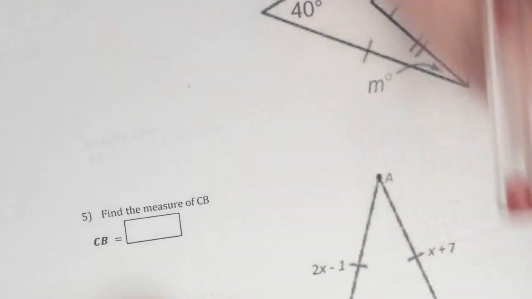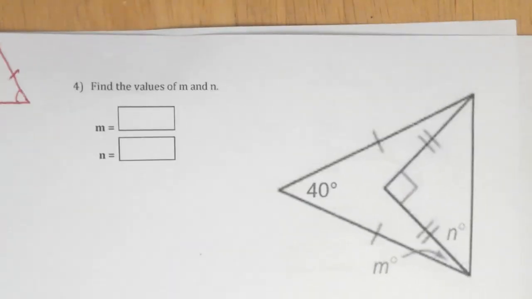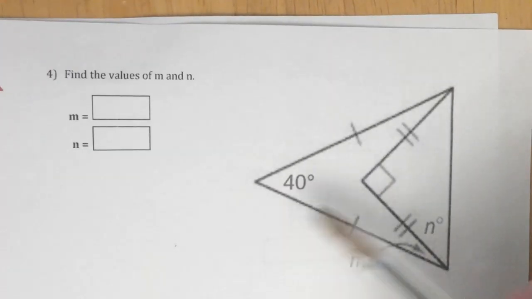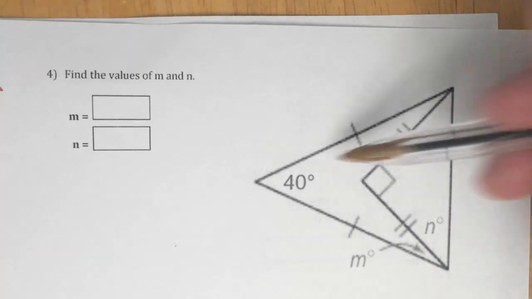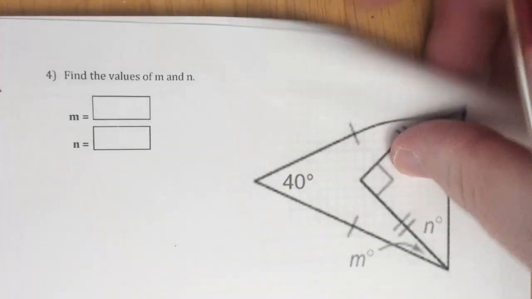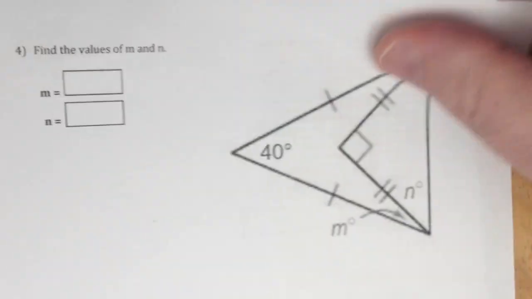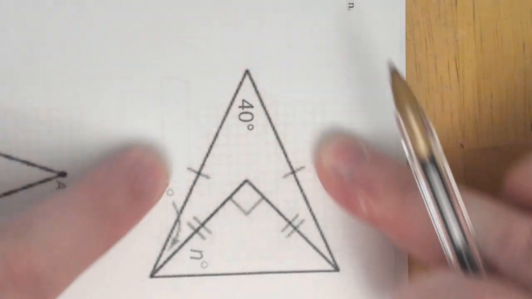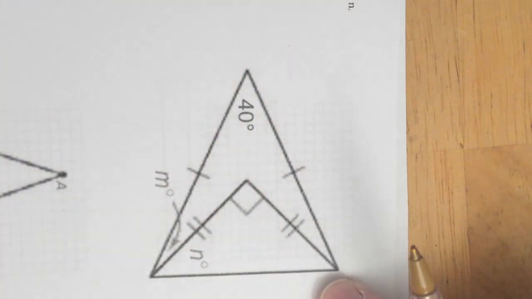All right, so on number 4 here, let's see. Ooh, I like this one. They want M and N. Now, first of all, do you see that these arms right here, they're equal to each other? Let's turn that until your elbows are on the table. So our arms, we want those up in the air. So here are our arms, and our elbows are down here.